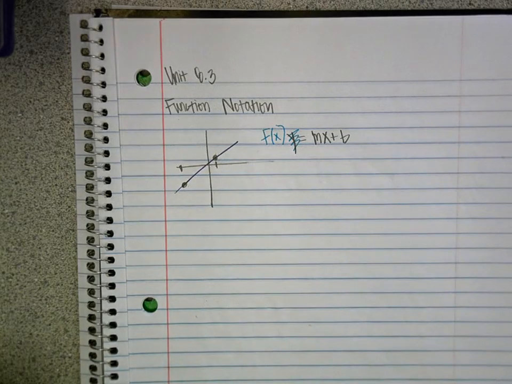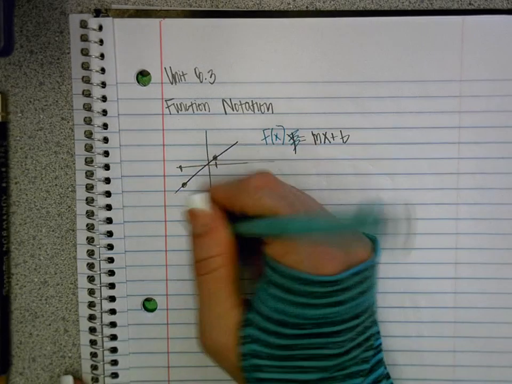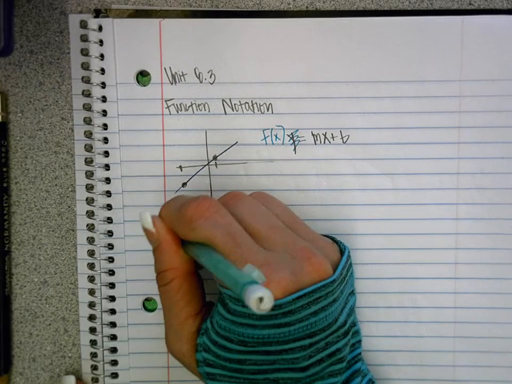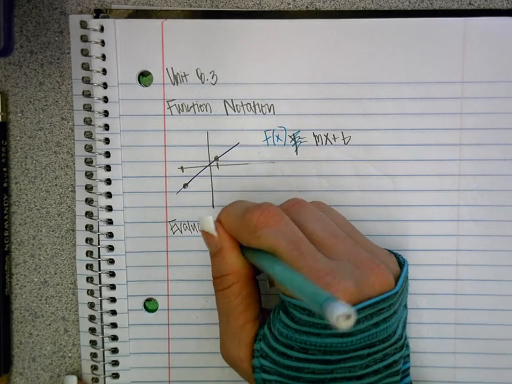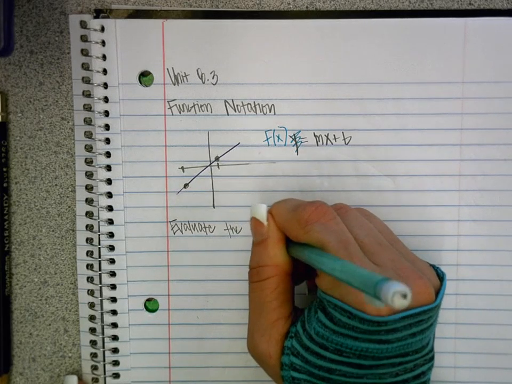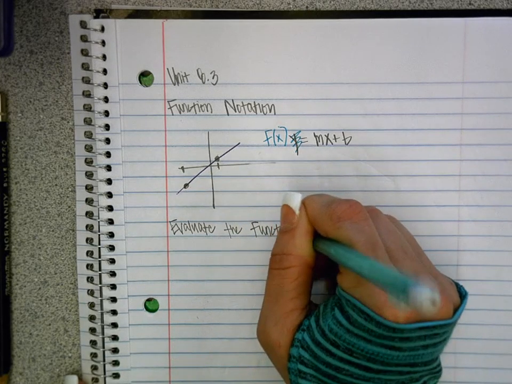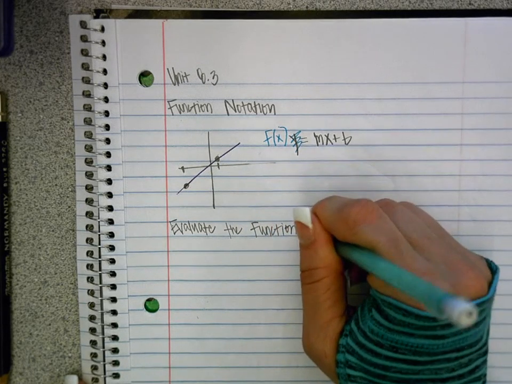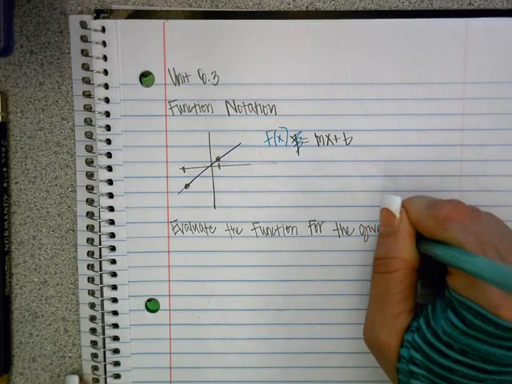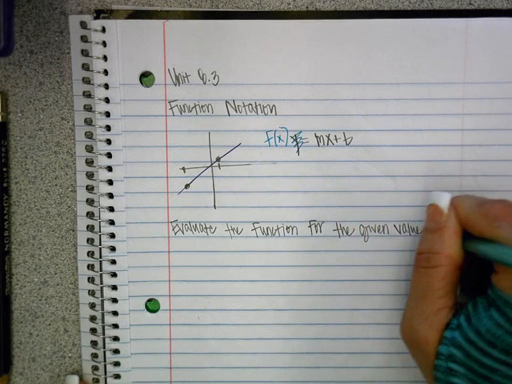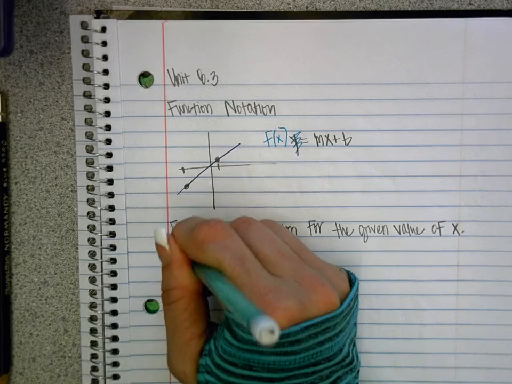So what we are going to do today is your first instructions are going to tell you to evaluate the function for the given value of x. Okay, so basically I've come up with this formula.